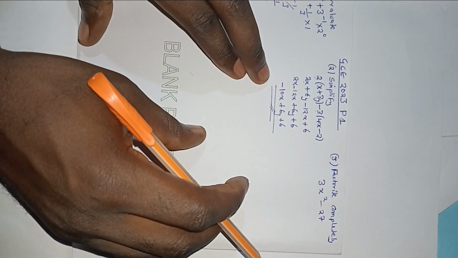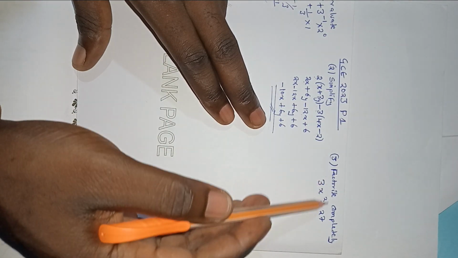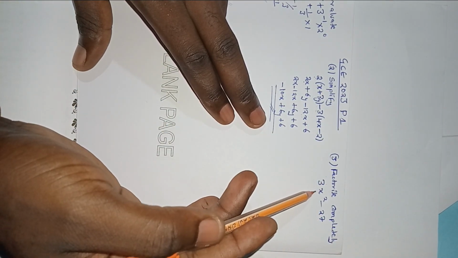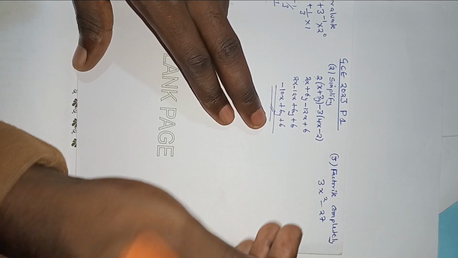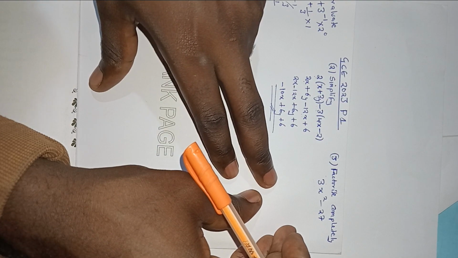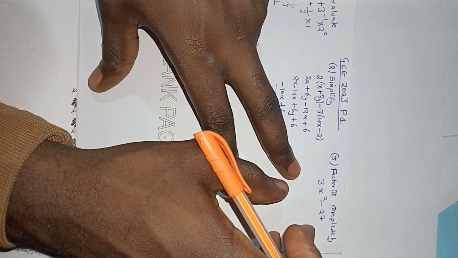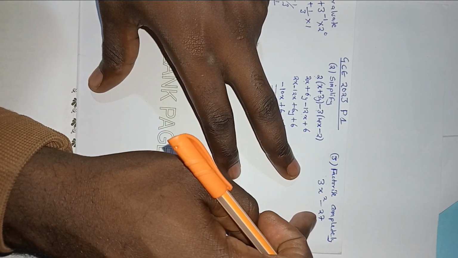We quickly move to the other part where we are expected to factorize completely a given algebraic expression, 3x squared minus 27. So let's go. What does it mean to factorize? To factorize simply means to bring out that which is common in terms of the coefficients, which are the numbers, and also the variables.